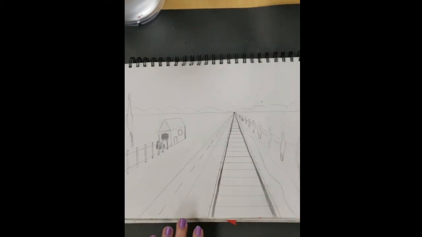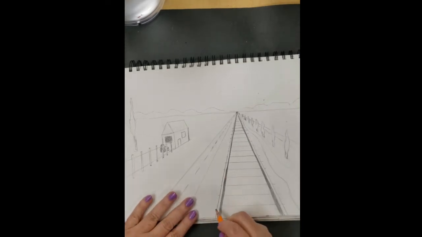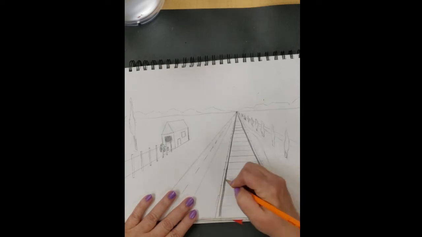And then on the front of our little wooden planks, also want to give it, connect these so it'll look like little wooden planks.